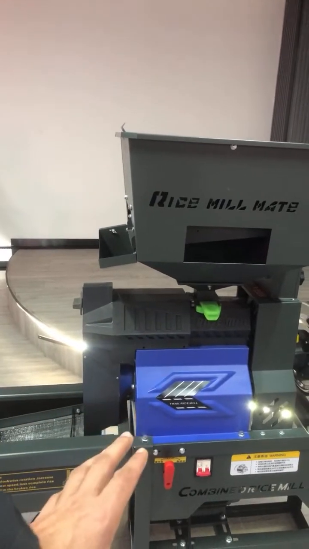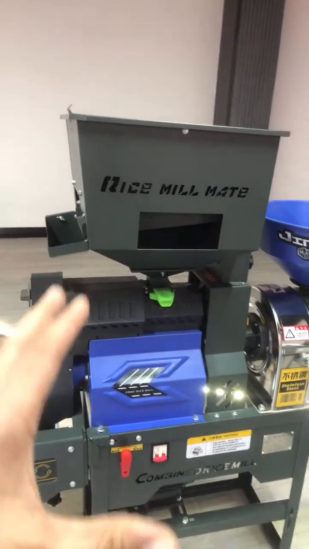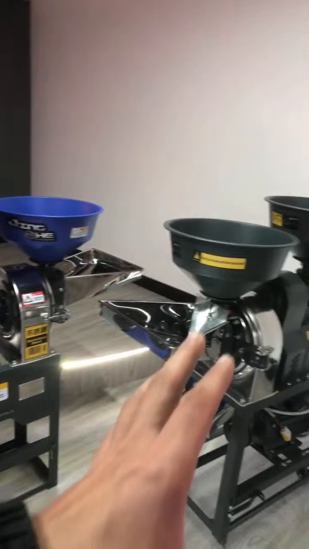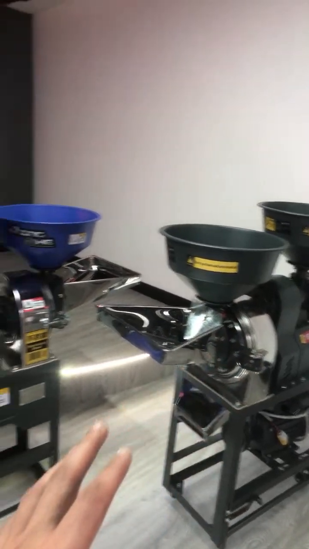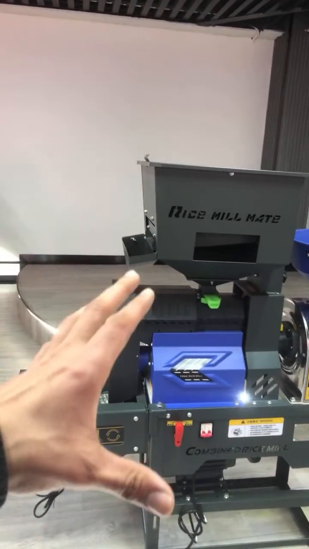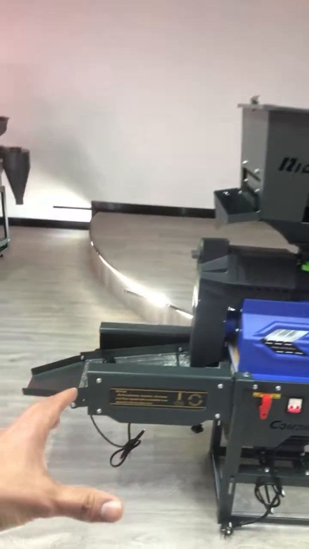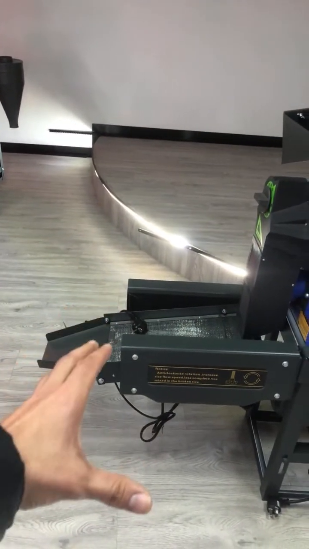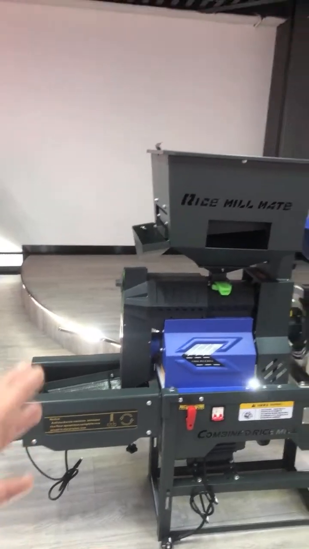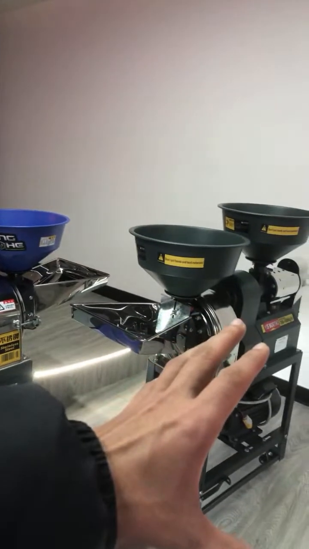Not only these two things, but there are many things which make this model look more adorable as compared to 9FC21SS. Its color, its big inclined hopper, its impurities box as well, and at the same time the rice separating screen as well. These are the 3 to 4 things which make it a better option as compared to 9FC21SS.